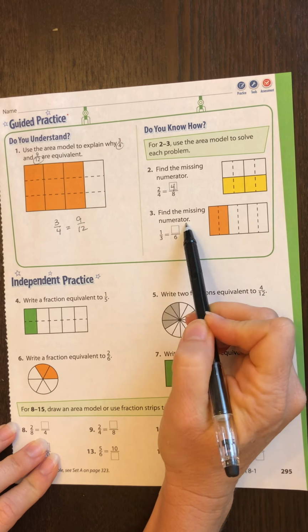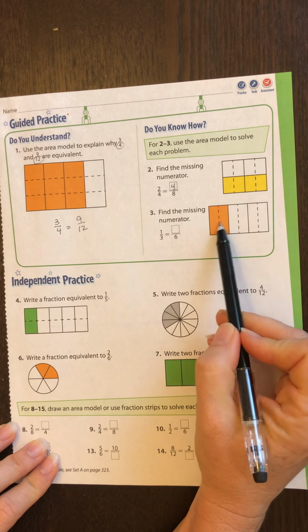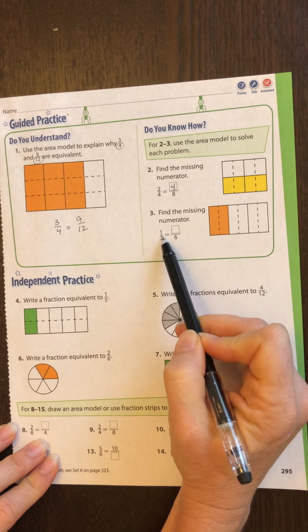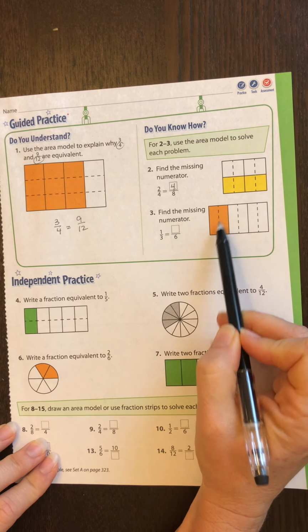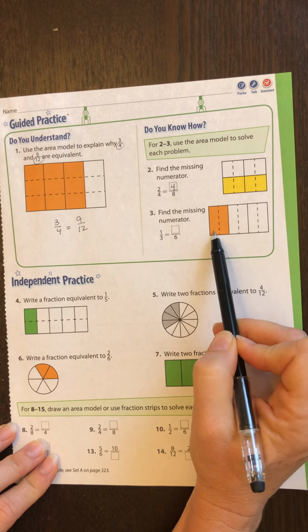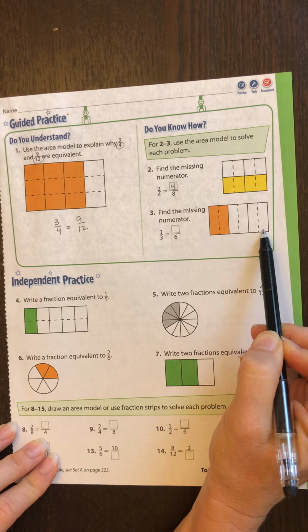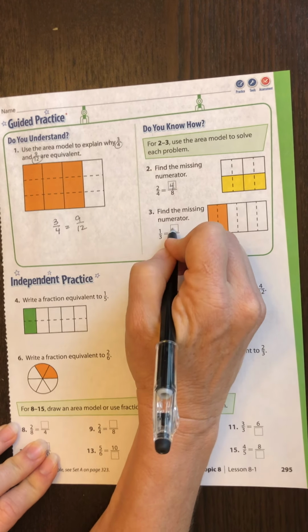Number 3, find the missing numerator again. Let's count without the dotted lines. 1 part, 2 parts, 3 parts, 3 equal parts, of which 1 is shaded. However, if we count all of them with the dotted lines, we have 1 part, 2, 3, 4, 5, 6 equal parts, of which 1, 2 are shaded.